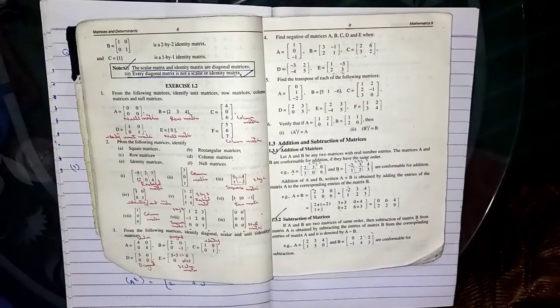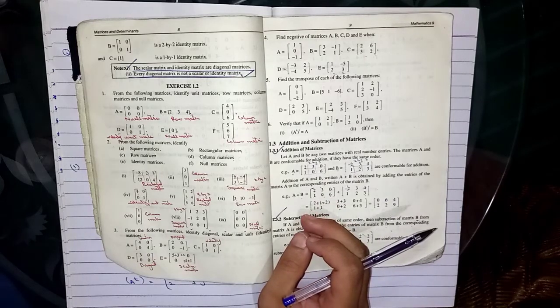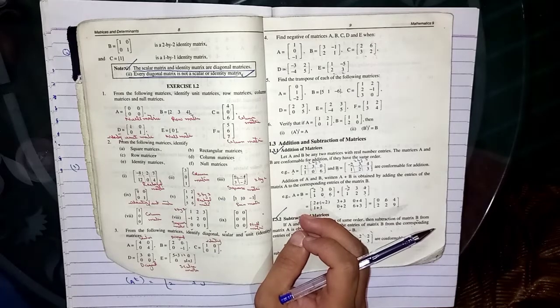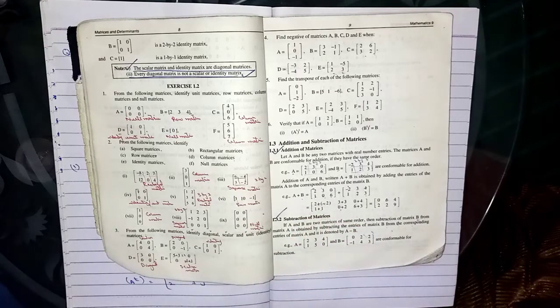And now continuing, let's do some work for exercise 1.3, addition and subtraction of matrices. As you know, numbers are always added and subtracted. Similarly, if we talk about matrices, matrices are also added, subtracted, or even multiplied. For exercise 1.3, you need to understand how matrices add and subtract.